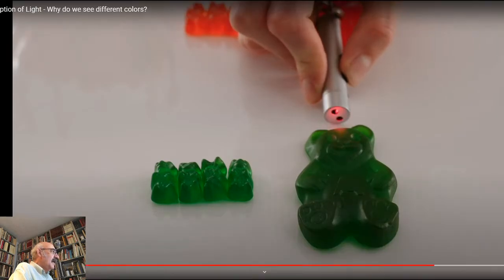Let's try the same experiment. And you see here, this red color is absorbed by this object. The only color that this object doesn't absorb is green, but this laser is just red.